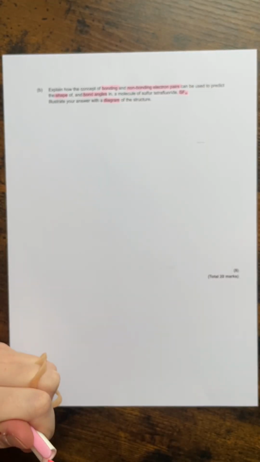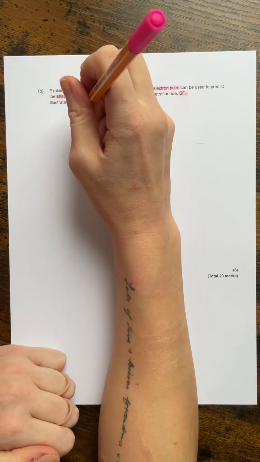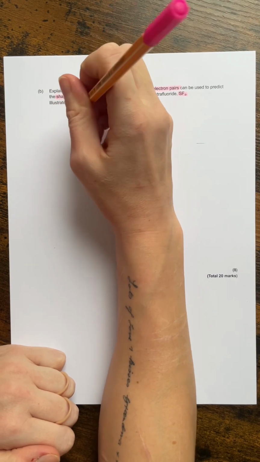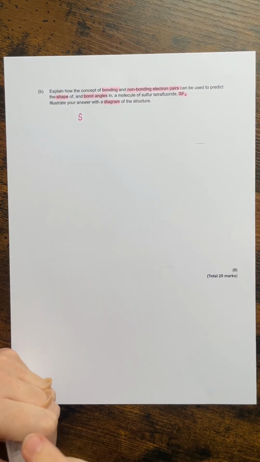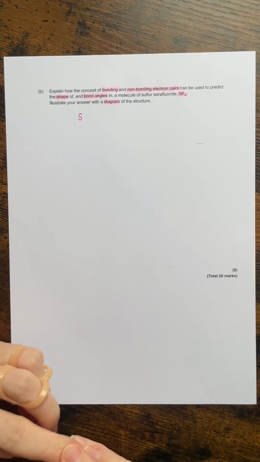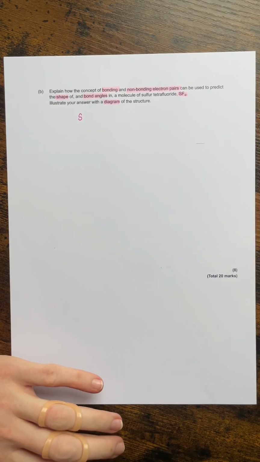Okay, so the first thing that I'm going to do is look up sulfur on the periodic table, find out what group it's in, because if I know what group sulfur is in, then I know how many electrons it has available to use in bonds with, in this case, the fluorines.